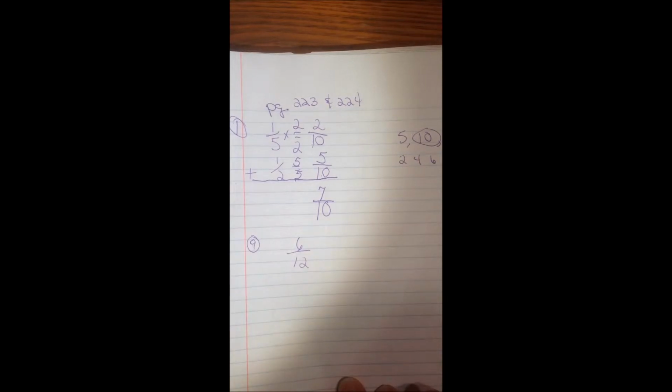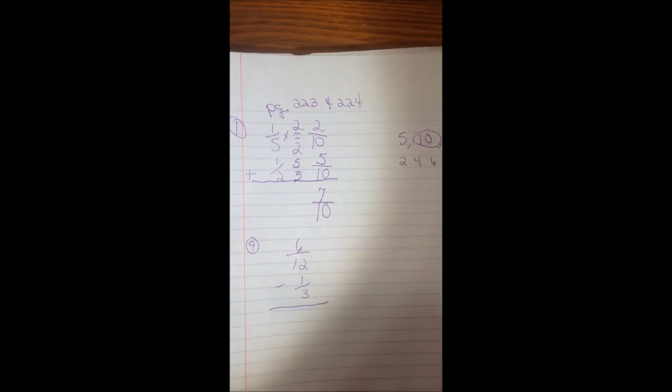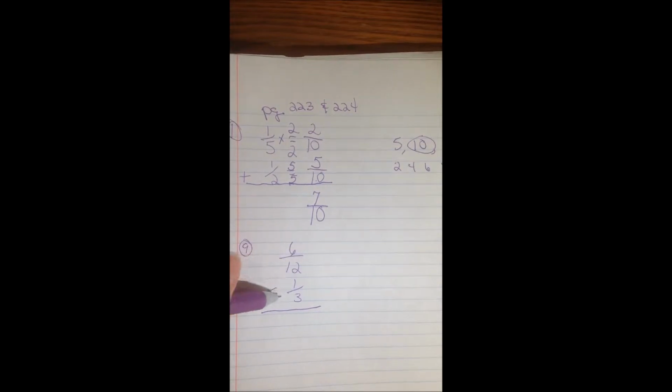6/12 minus 1/3. Again, just like in adding, you cannot subtract fractions with unlike denominators. You have to find the common denominator, and then make your equal fractions. So I'm going to do my multiples of 3 first. And a strategy, just like we had the strategy up here of multiplying 2 times 5 to get our common denominator. Well, I could do that, 3 times 12, and get 36.